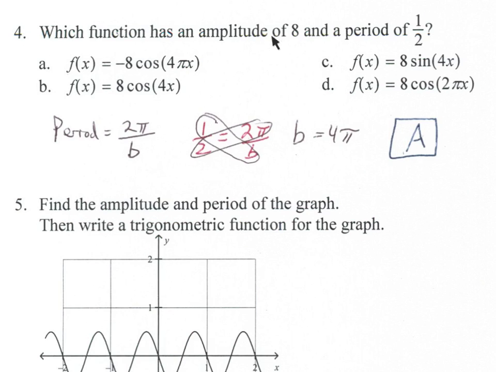Question 4. Which function has an amplitude of 8 and a period of 1/2? Now, amplitude of 8 is hopefully pretty obvious. So which of these have an amplitude of 8? All of them. Okay, that is pointless. Yeah, they all have 8. So it's really just asking what the period is. It has a period of 1/2.